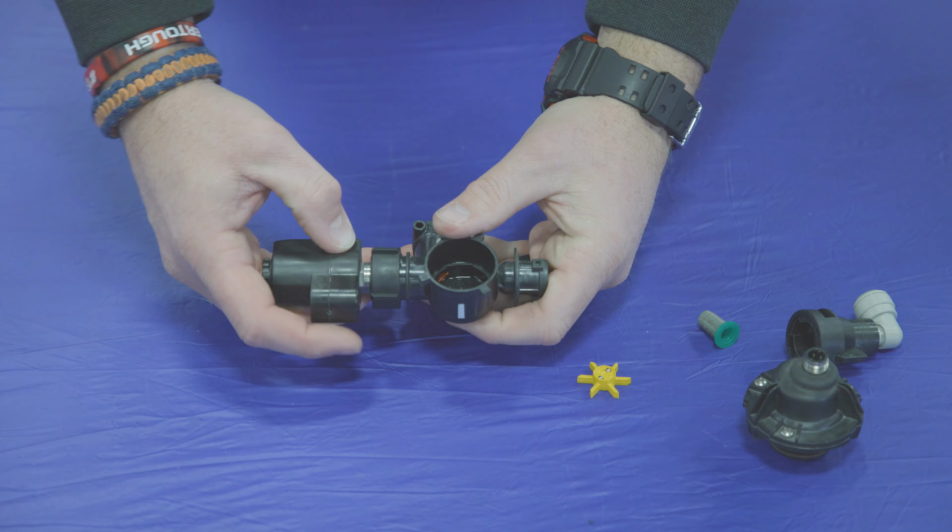You screw that out. That red jet orifice lives inside that flow indicator. So simply take a Phillips screwdriver, go in and press out. You then, of course, can tap it to the side and the jet orifice comes out. So it's just that little red piece that lives inside.